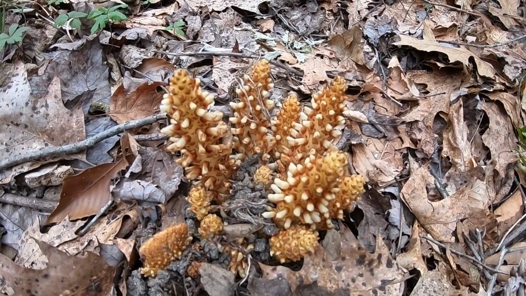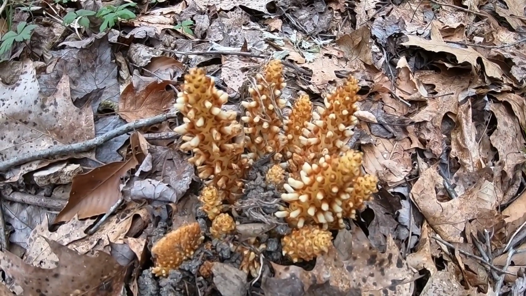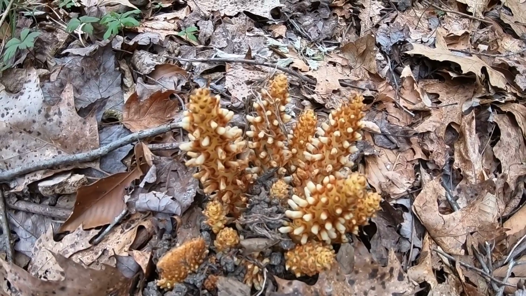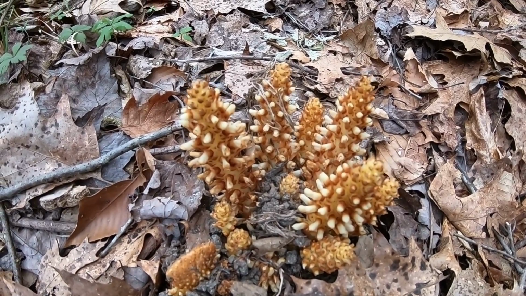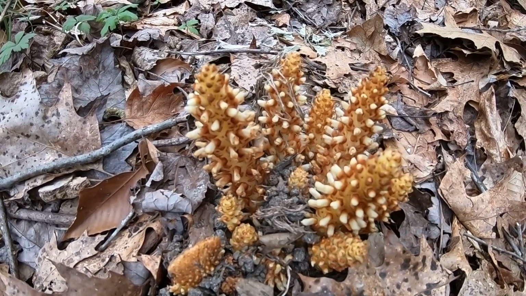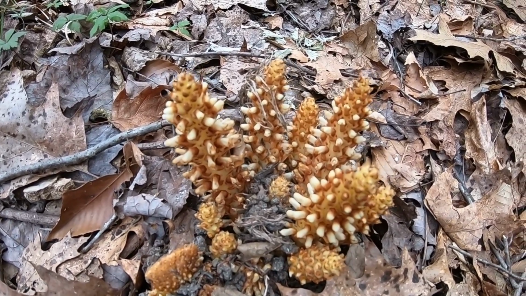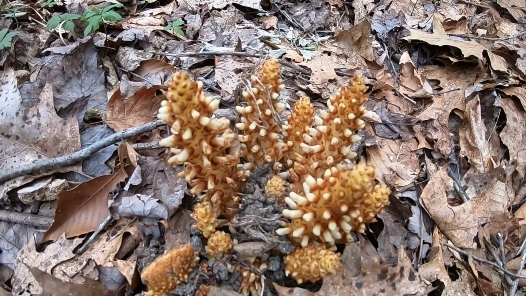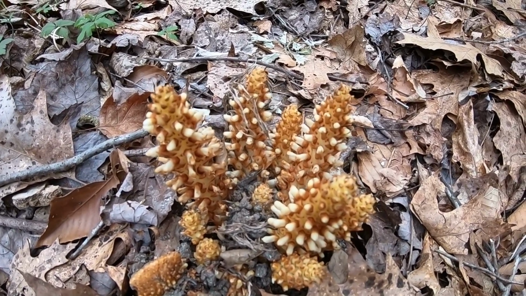Okay, here's another really interesting species. This is called squaw root. Some people call it bear corn, but like the beech drops that we saw a couple weeks ago, bear corn or squaw root is another parasitic plant.